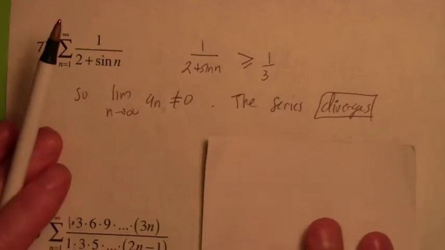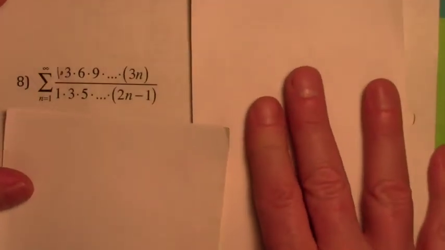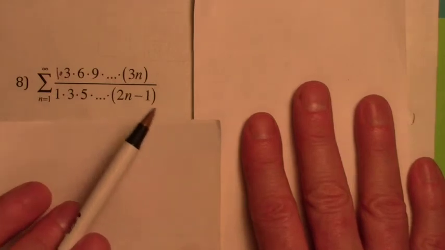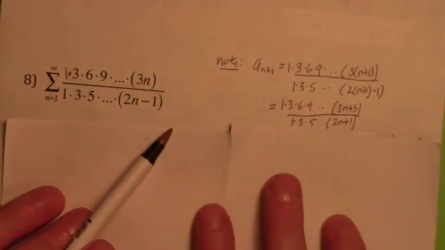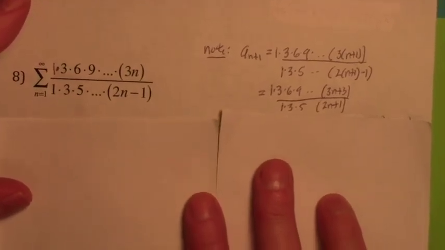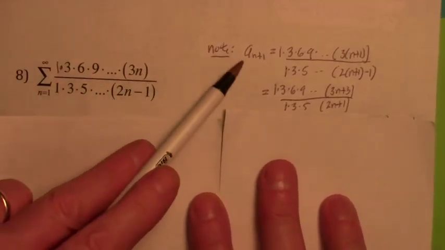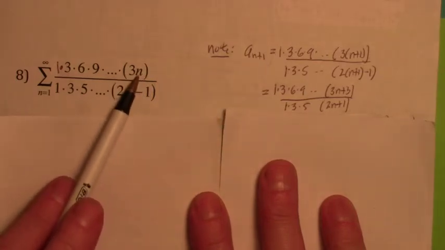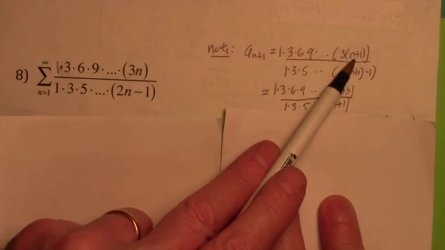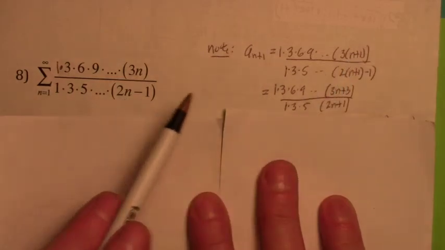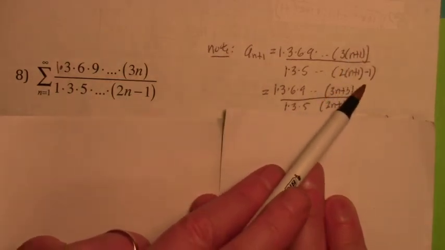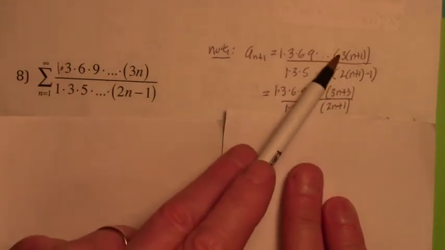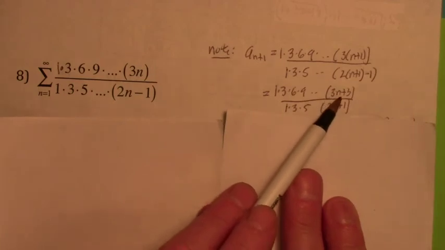Okay, this last one is kind of hard. Let's go over this one together. Again, it's hard to understand what it's even saying. I would probably go with the ratio test here. And look at what this means. If you look at the a sub n plus 1 term, I'm going to look at the ratio test, but what is a sub n plus 1? I replace n with n plus 1. So you see that 3 times the quantity n plus 1. And I replace n with n plus 1 here. You see 2 times parentheses n plus 1 times n minus 1. And when you write these out, the last factor is 3n plus 3.